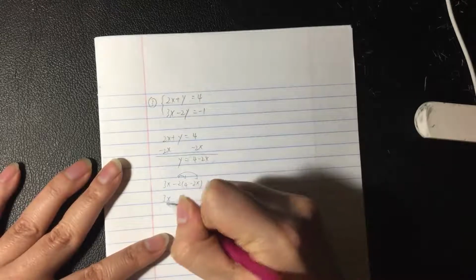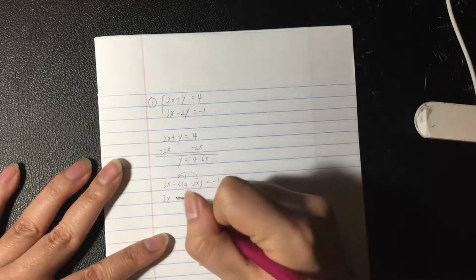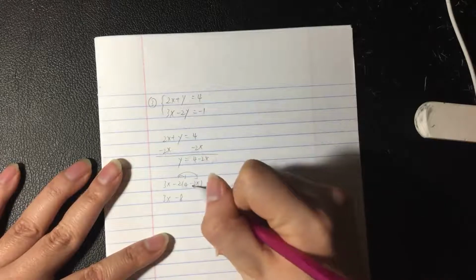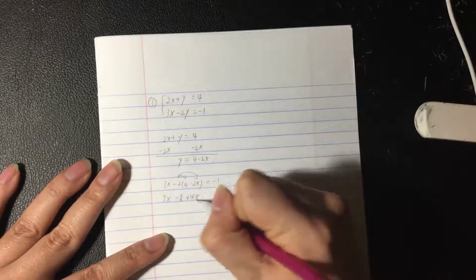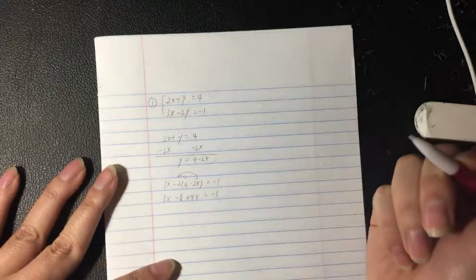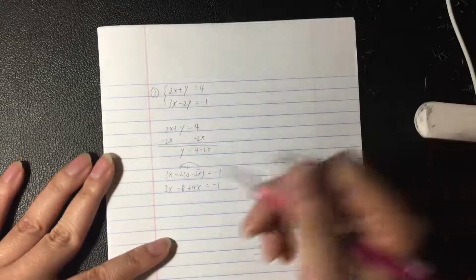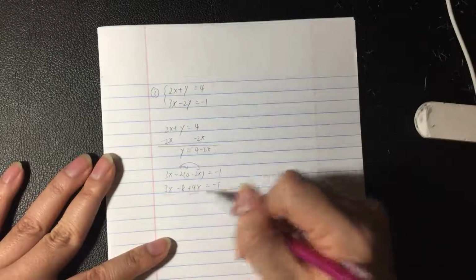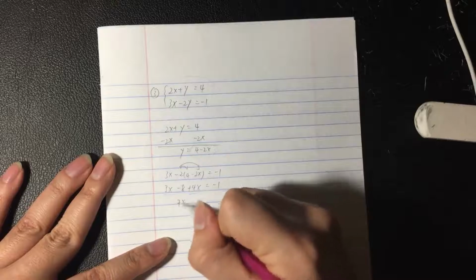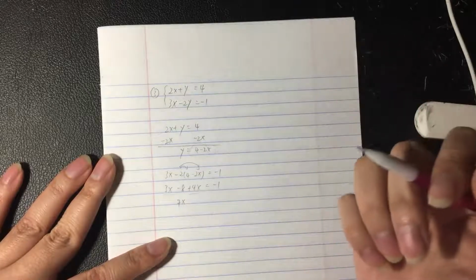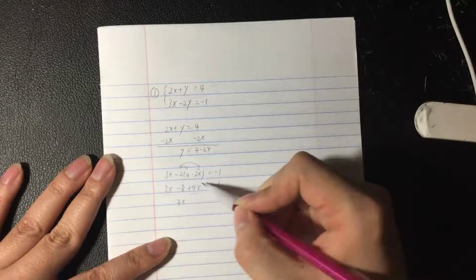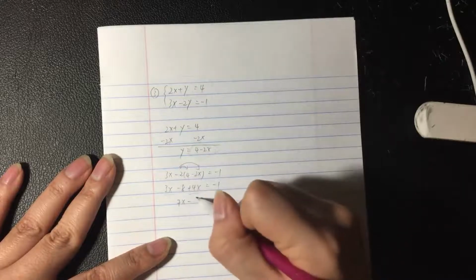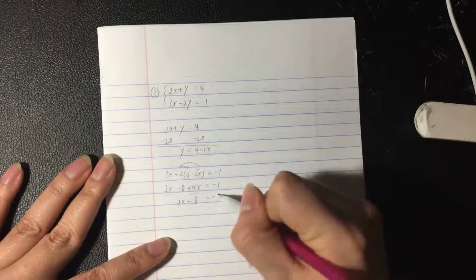I leave 3x the same. Negative 2 times 4 is negative 8. Negative 2 times negative 2x is positive 4x. Leave negative 1 the same. Then combine like terms. 3x plus 4x is 7x. When you combine like terms, follow the addition rule. 3 plus 4 is 7. Leave negative 8 the same.